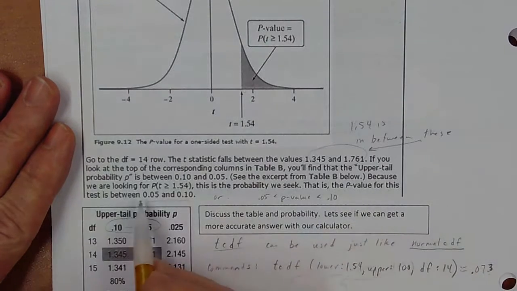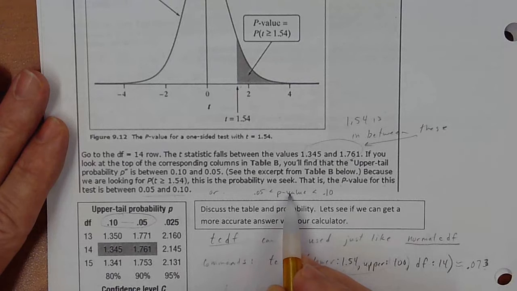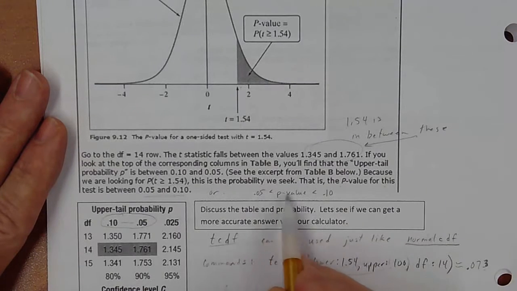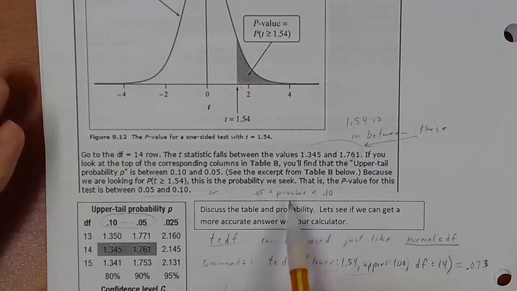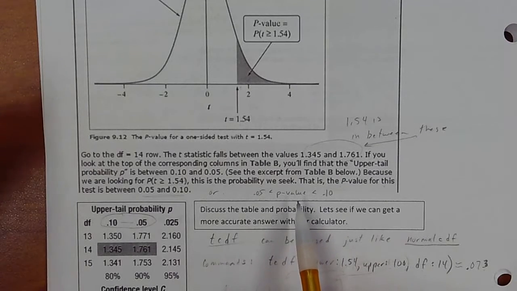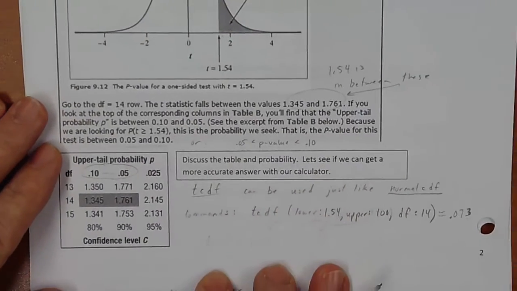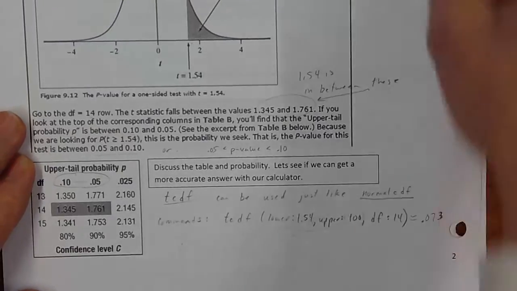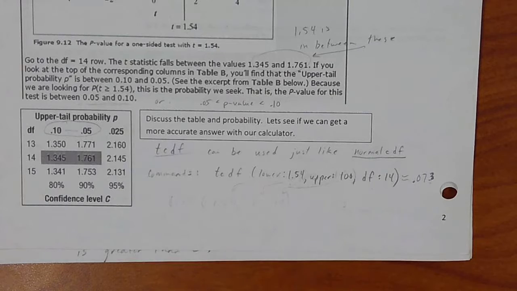We know that the p-value is between 0.05 and 0.10, or maybe you want to write an inequality for that. Something like this would work too. That's usually enough to make a decision on the significance test, right? If it's between 5 and 10%, maybe 7 or 8%, then we can make a decision at a significance level of 0.05. But if we want to pinpoint this, we can also use tcdf, just the same as we would normalcdf. Pause it if you want to write that down. I'm going to grab my calculator and demonstrate this.